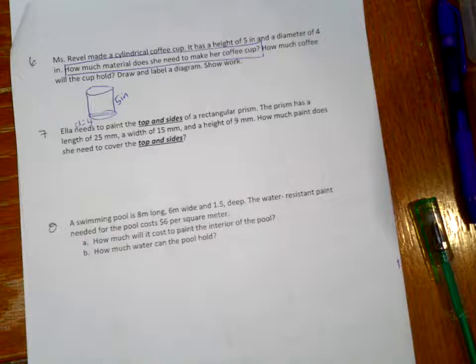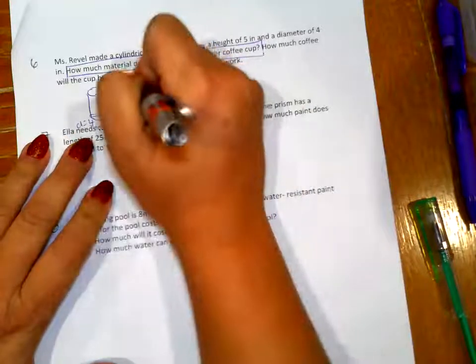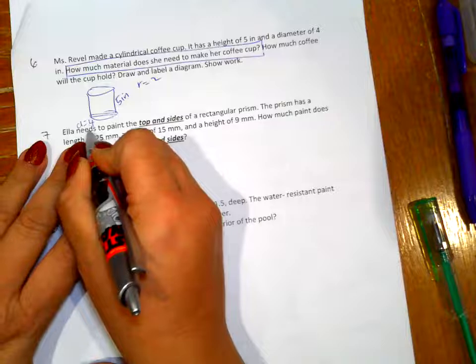All right, well, we need to think about this. How to do the lateral area for the cube, I'll go back. Let me finish the cylinder and I'll show you how to do the lateral area for a cube again. For this one, I need the radius. My radius is half of the diameter. My radius is 2. My height is 5.